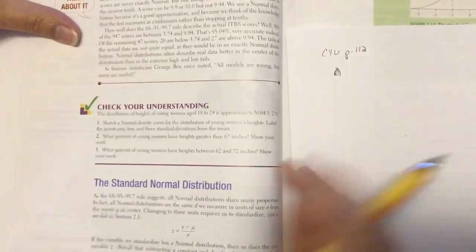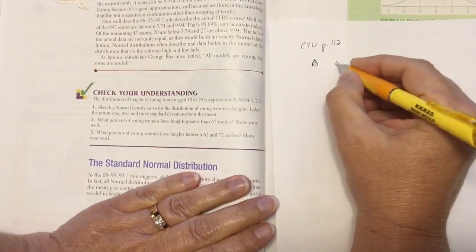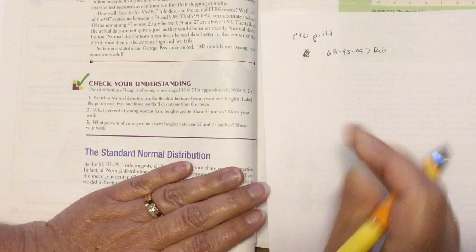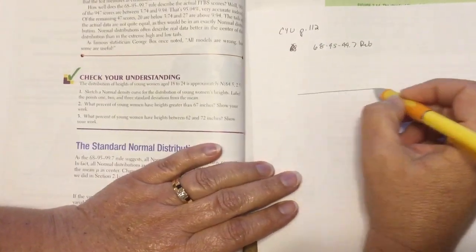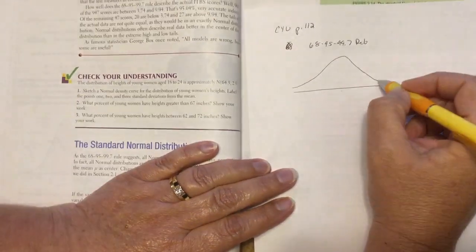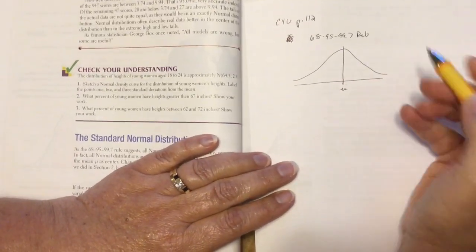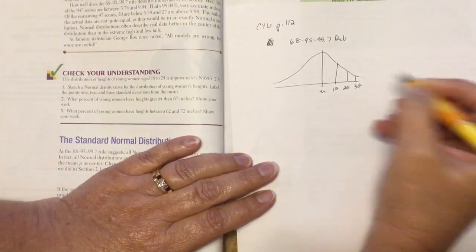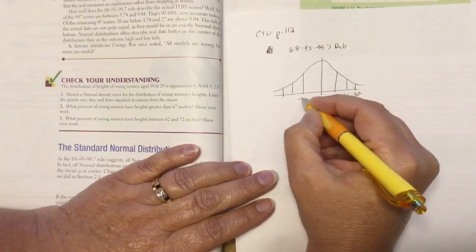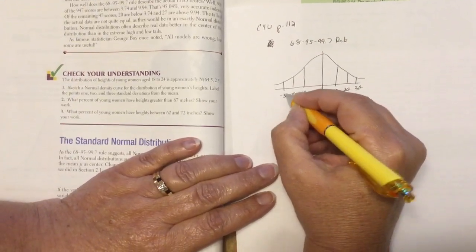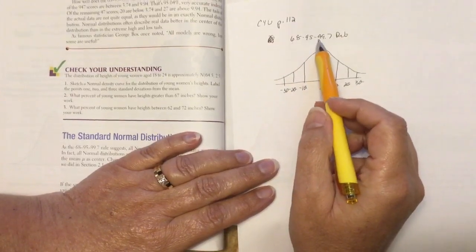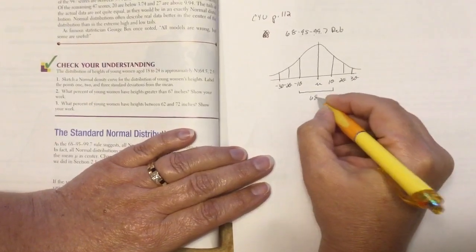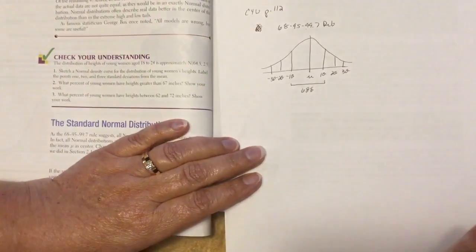Before we do this, let's do a quick review of the 68, 95, 99.7 rule. This is for normal distributions. Here's my little normal distribution. Here's my mean. I have 1, 2, and 3 standard deviations above the mean, and 1, 2, and 3 standard deviations below the mean. The 68, 95, 99.7 rule says that within 1 standard deviation above and below the mean, 68% of my data should lie on a normal distribution.